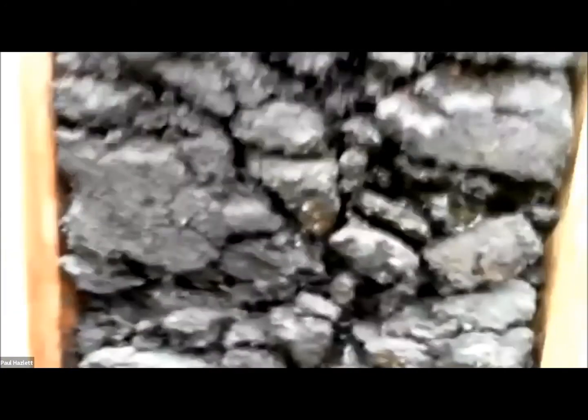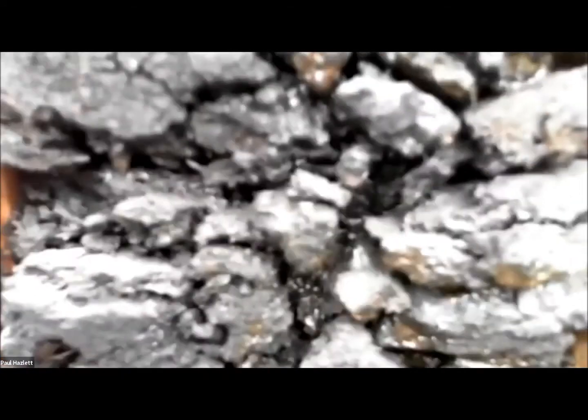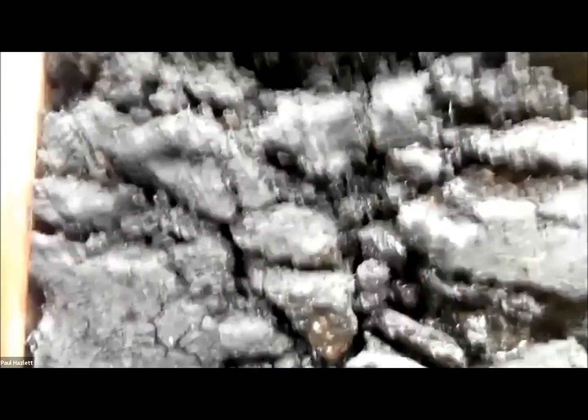Okay, I'm going to move. I've got two more profiles to go here, and then we'll be done. Moving on to profile number 3, we're now down at the bottom of this profile, and you can see right away that in this case, the material is not mineral material.